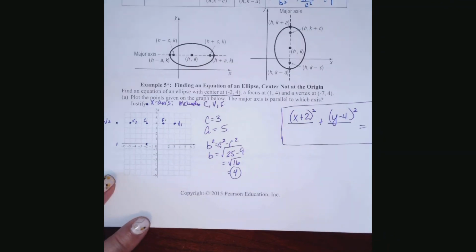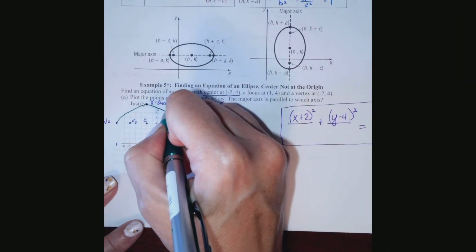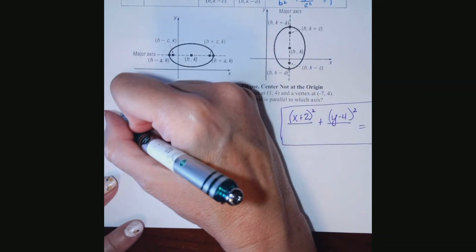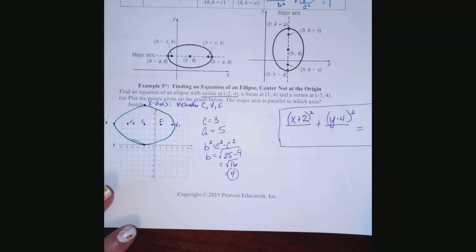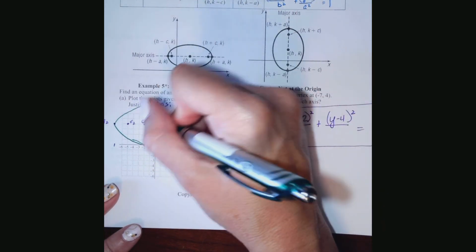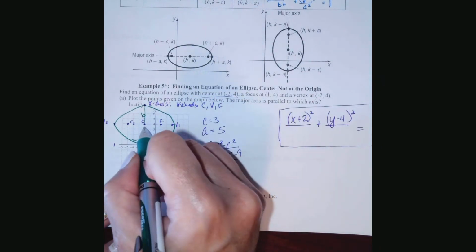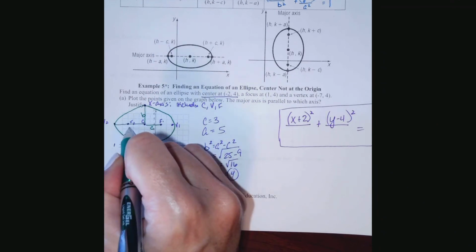Let's go ahead and sketch our ellipse. Vertex, vertex, minor axis edge, and come back around. Okay, that's not awful. So this distance is our b. This distance is our c, and this distance is our a.